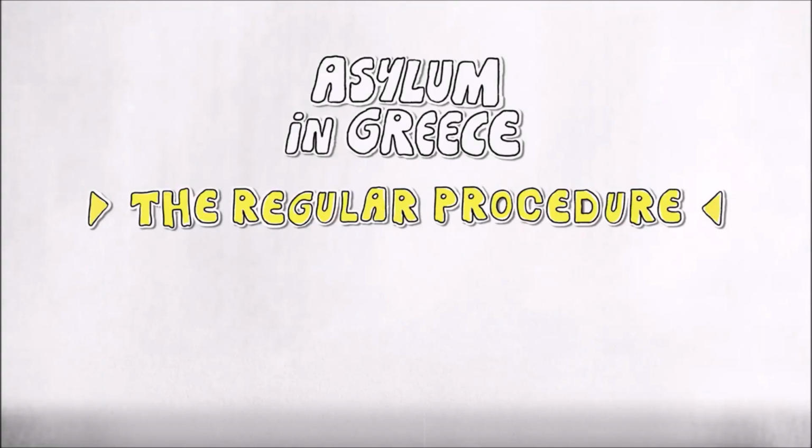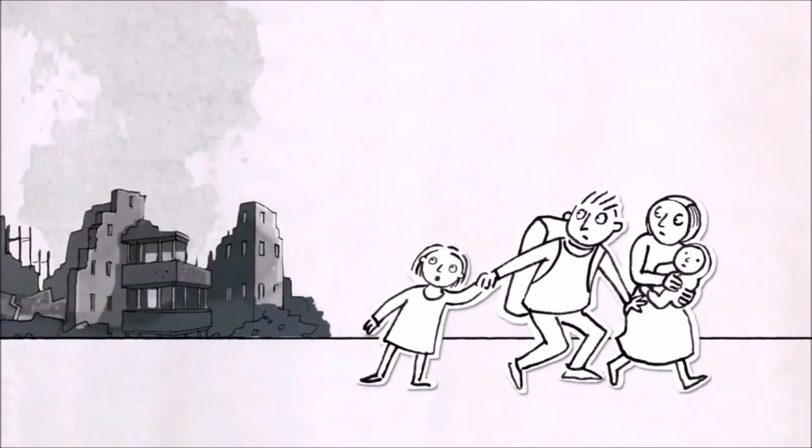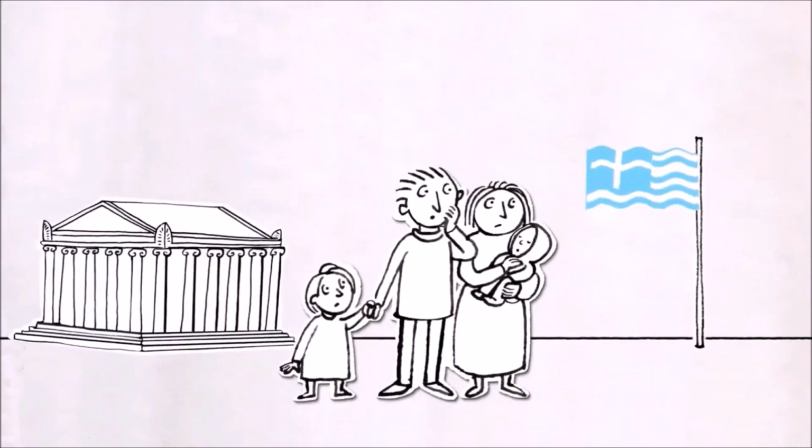Asylum in Greece. Applying for asylum on the Greek mainland. The regular procedure. This film describes the procedure of applying for asylum if you are subject to the regular procedure in Greece and arrived in Greece from the land border and are on the Greek mainland.